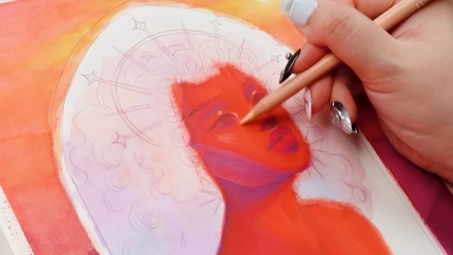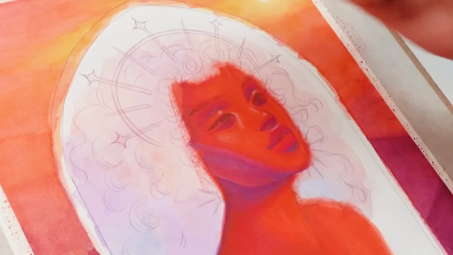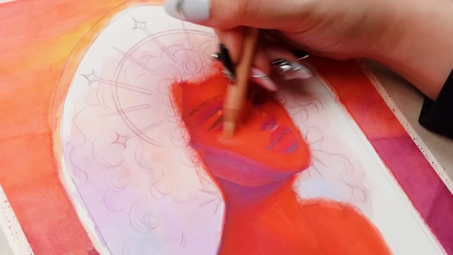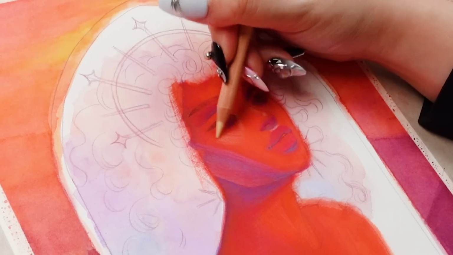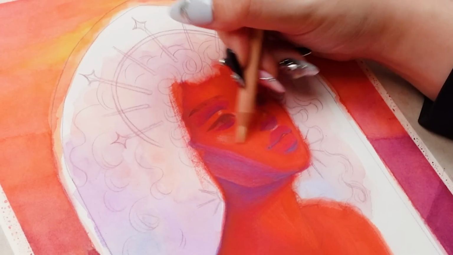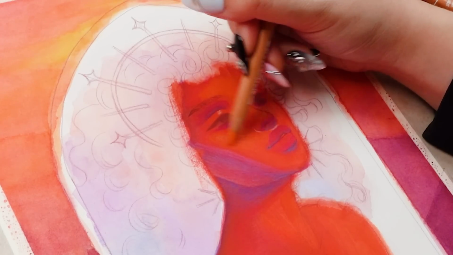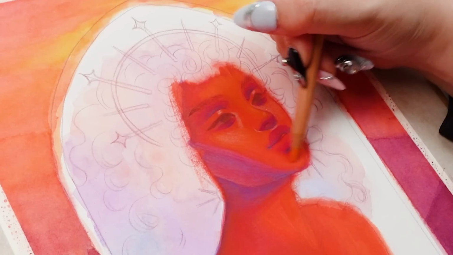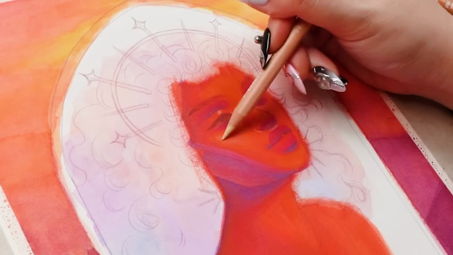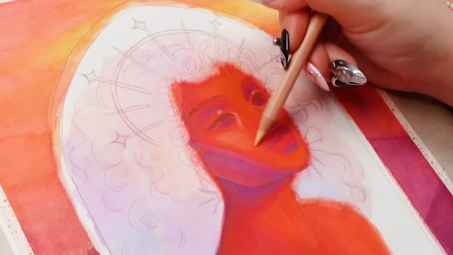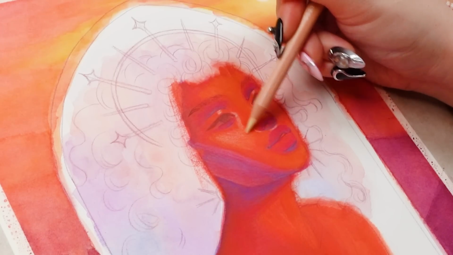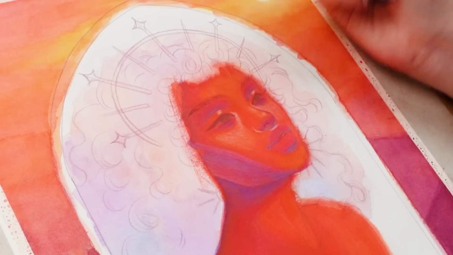With my entire process, whether it be colored pencils, watercolors, gouache, I am a big advocate for layering and doing very thin, light layers and slowly building up your values. So that definitely goes for the colored pencils as well. And another thing is, you'll never make colored pencils extremely smooth.